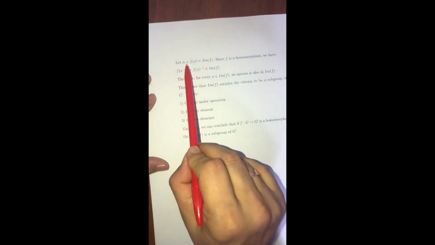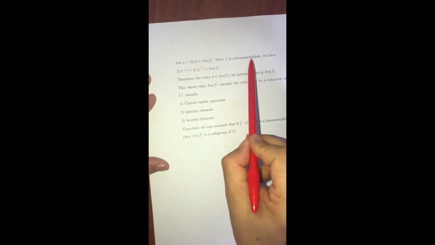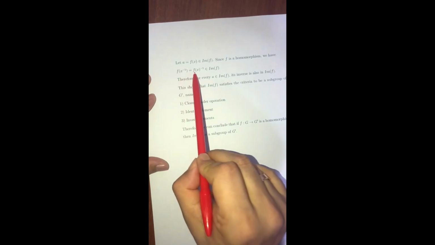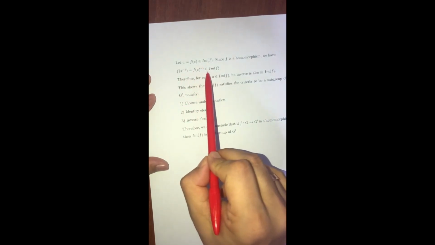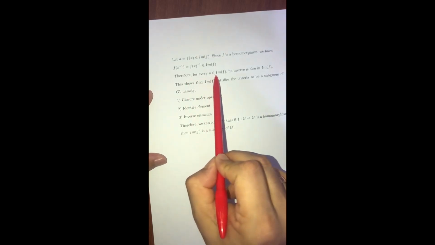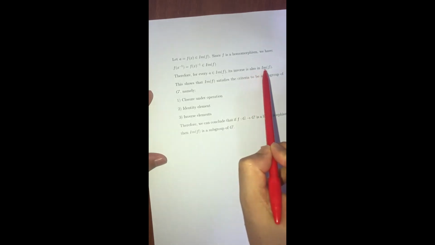Next is the inverse element. Let a equal f(x) belong to the image of f. Since f is a homomorphism, we have f(x^-1) equal to (f(x))^-1, which belongs to the image of f. Therefore, for every a in the image of f, its inverse is also in the image of f.